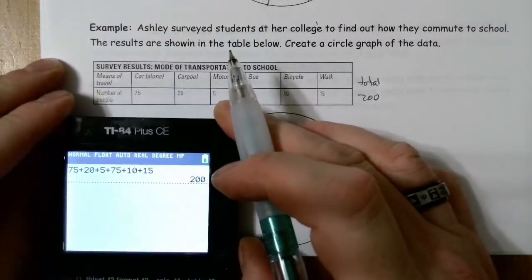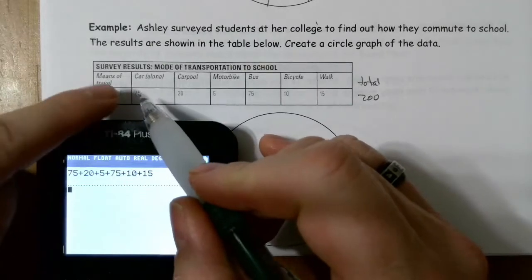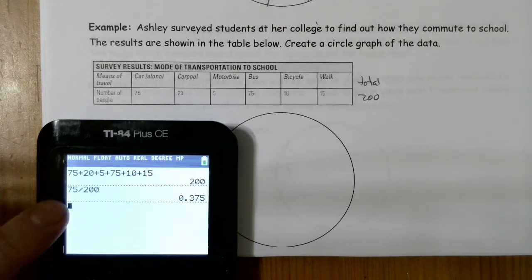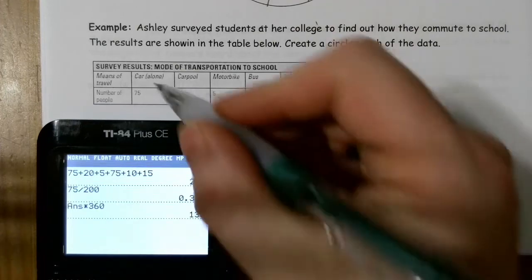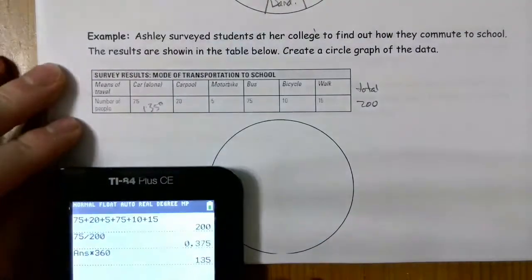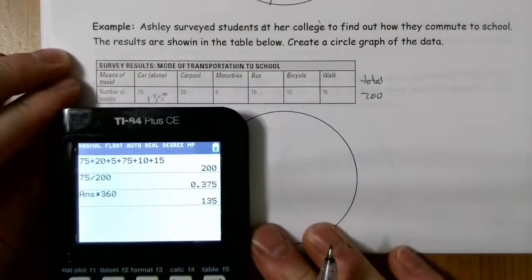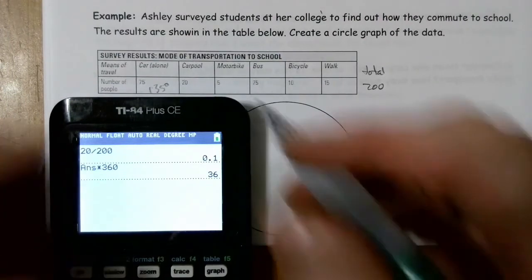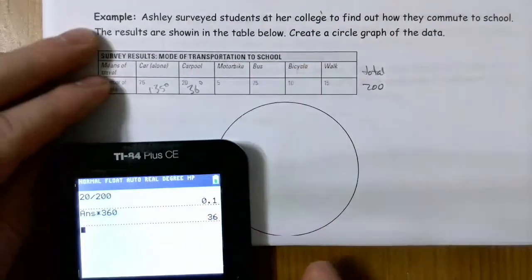Just like I did in the previous question, I'm going to quickly convert each number into a percentage and then immediately into an angle. So 75 divided by 200 is 37.5%. I'm going to multiply that by 360, and that gets me 135 degrees. I'm going to try to do it in one step here. Next, 20 divided by 200 is 10%, multiplied by 360 is going to be 36 degrees.